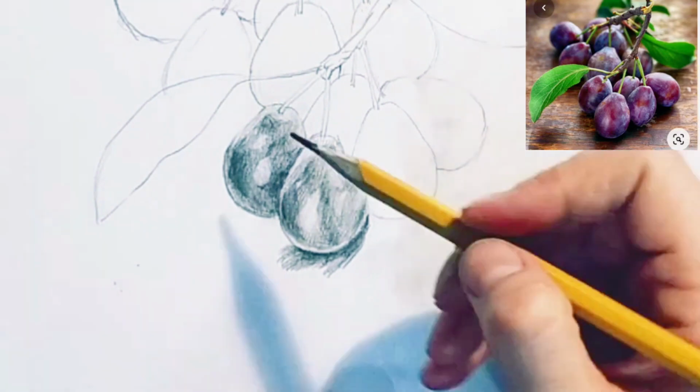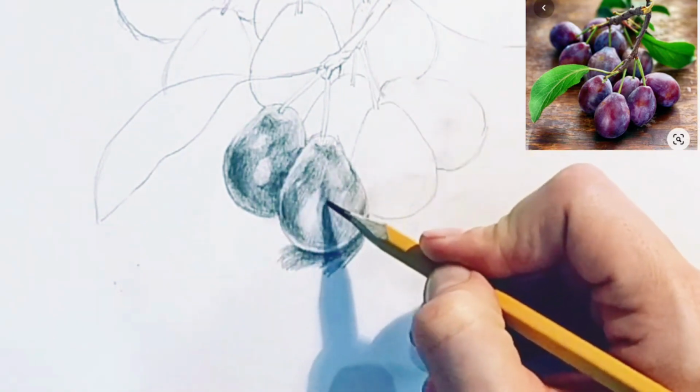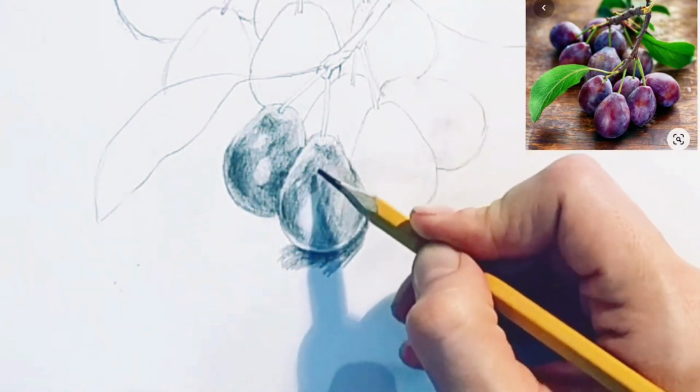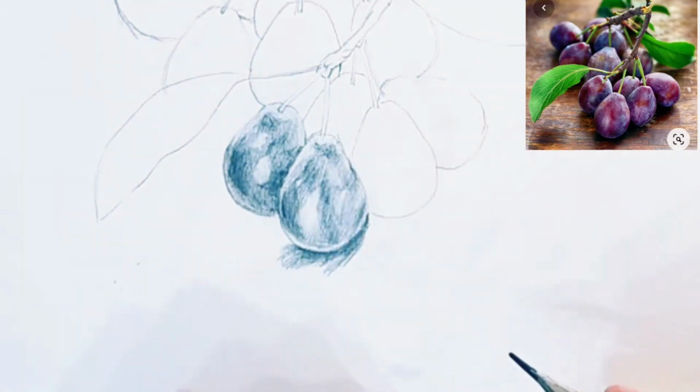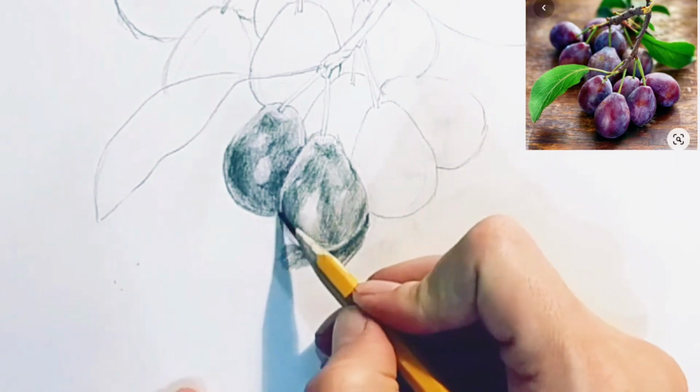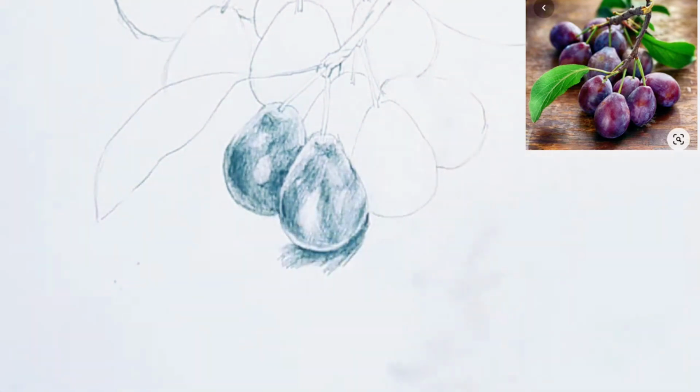Maybe not the lightest, but they are lighter than the others. Well, probably, for now at this stage we will leave it like this. These are the 2 plums that turned out, and I'm now starting to finish drawing all the other plums as well.